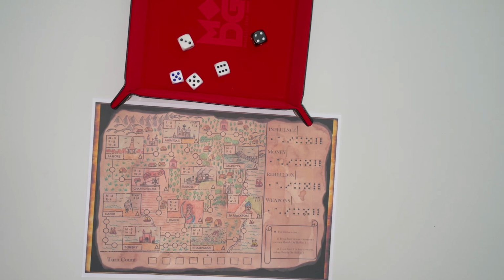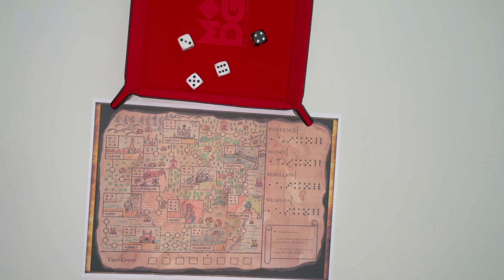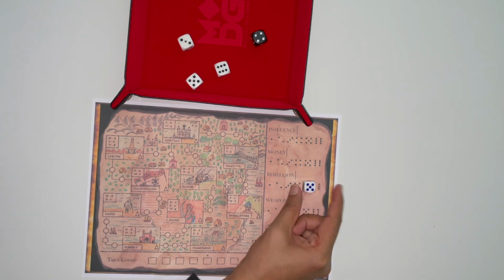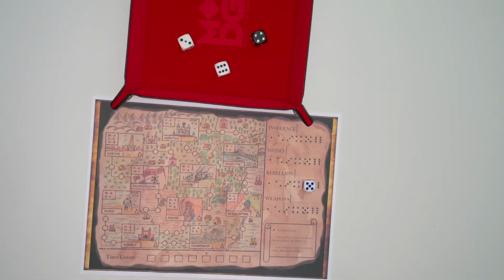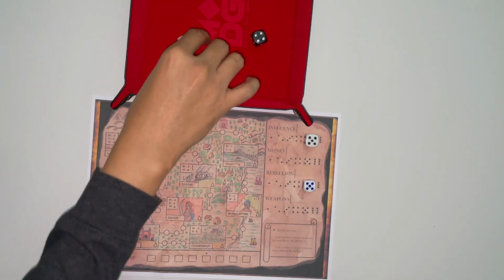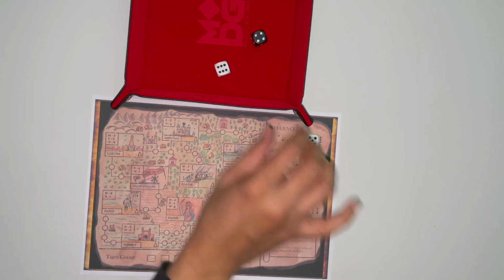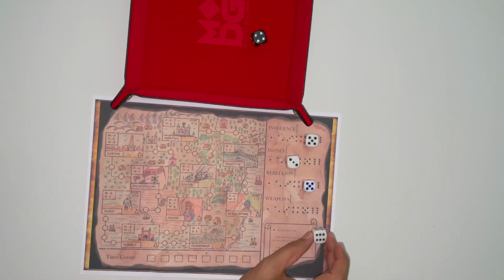Now I need to take 4 of these dice and allocate them to different resources. I'm going to allocate a 5 to rebellion. Next, I'm going to allocate another 5 to influence, the 3 to money, and the 6 on the weapons.